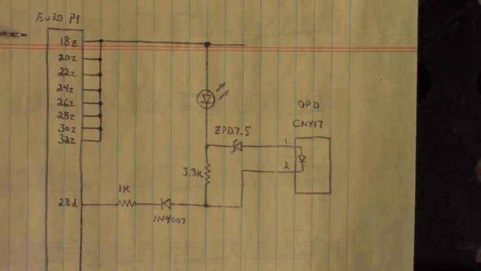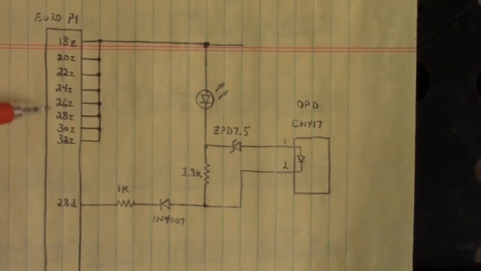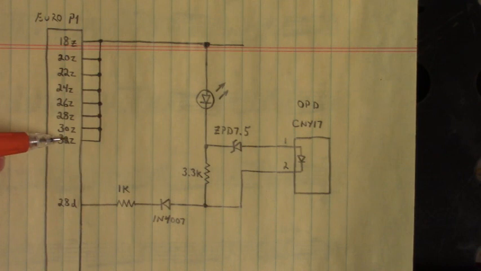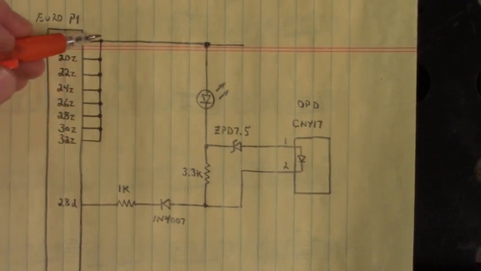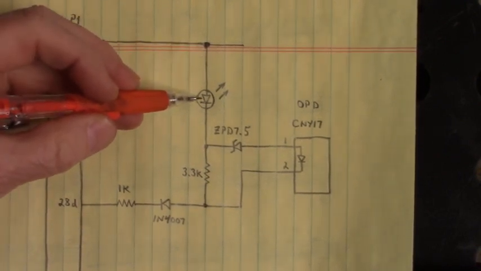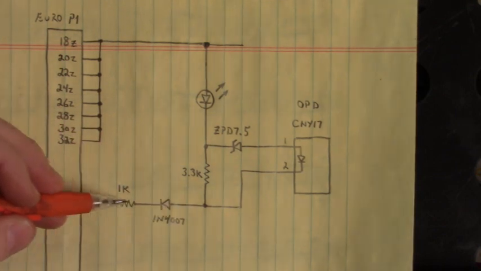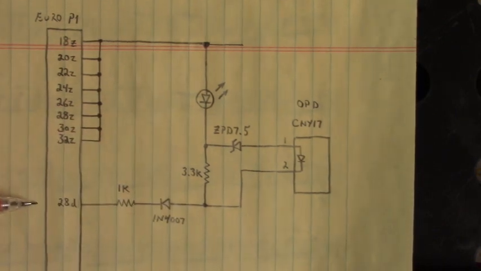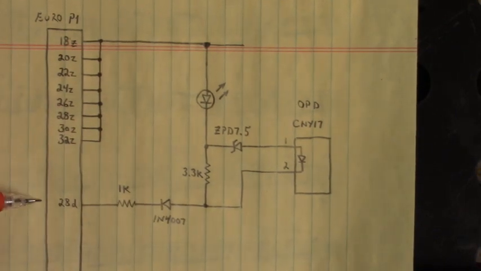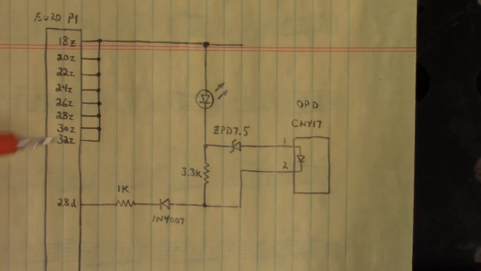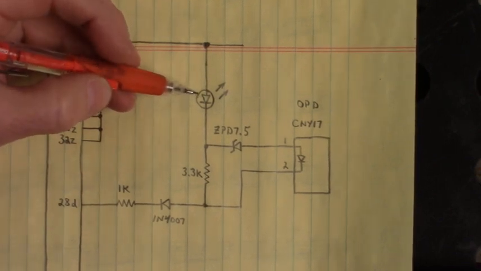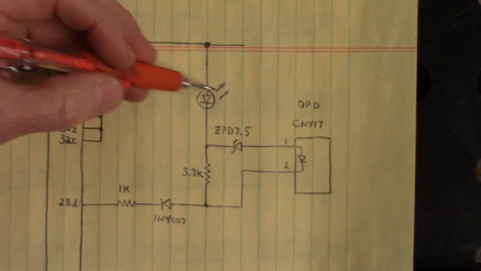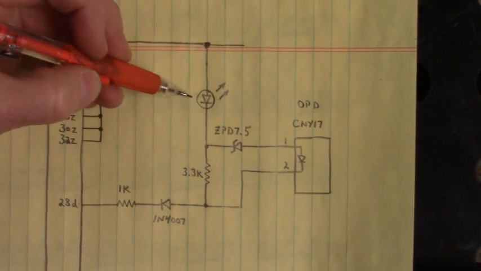So plus 24 volts up here, and you don't have to apply it to all these pins. I put it on 32Z, and grounded with the probe on 28D. That illuminated this red LED on the front panel.